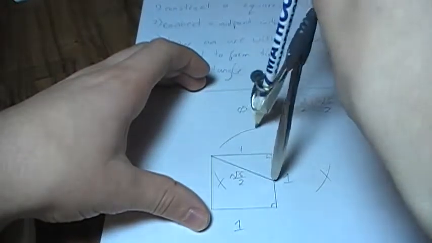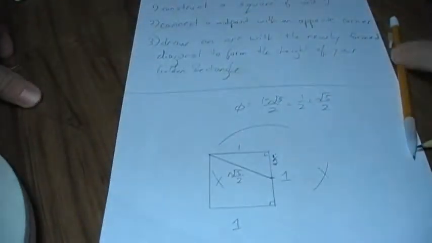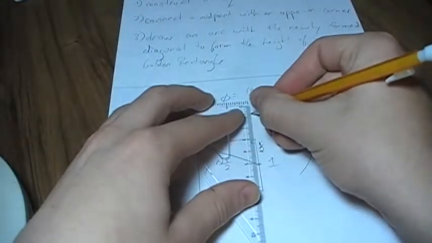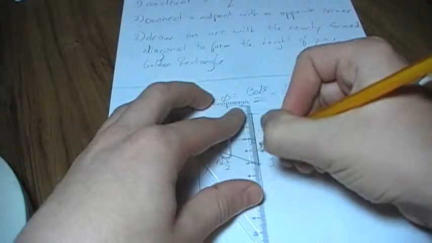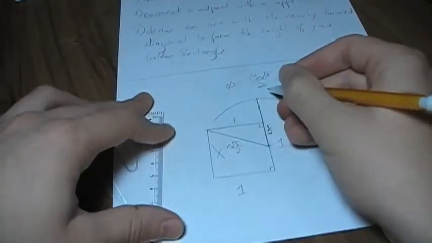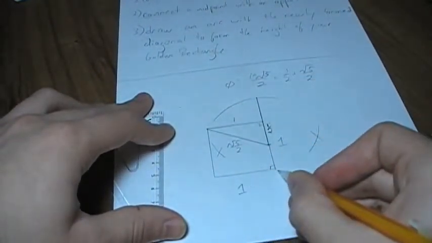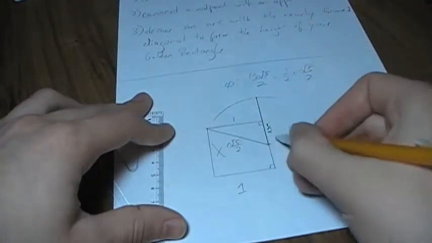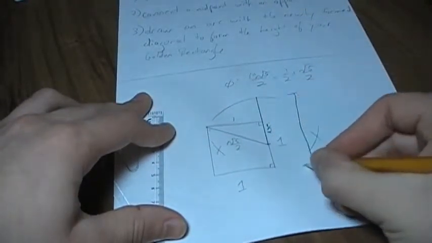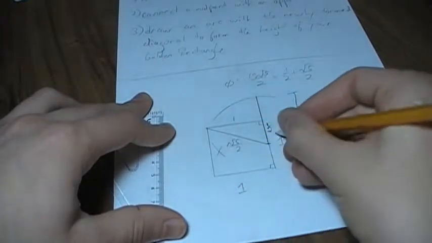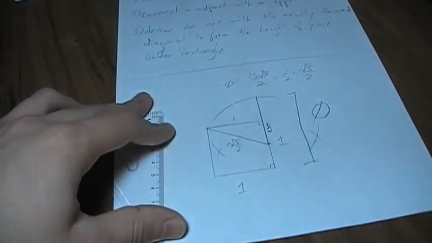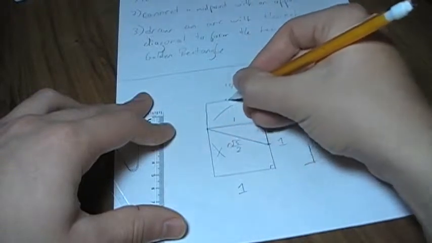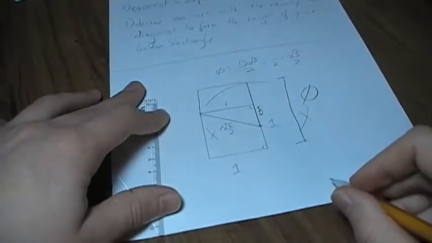Third and final step, draw an arc and extend your segment. So now here you have a golden rectangle, 1 and root 5 over 2 plus 1/2, or 1 plus root 5 over 2. And you can form a rectangle like that, a golden rectangle.